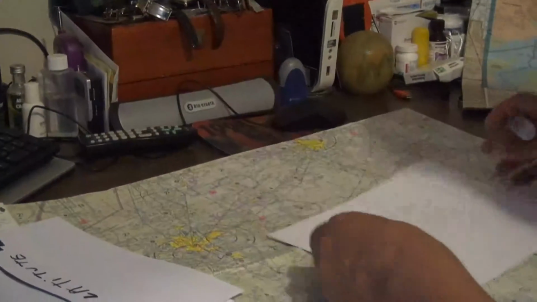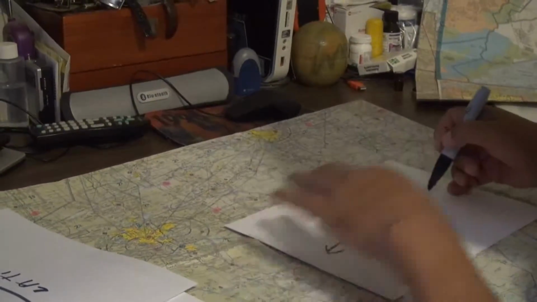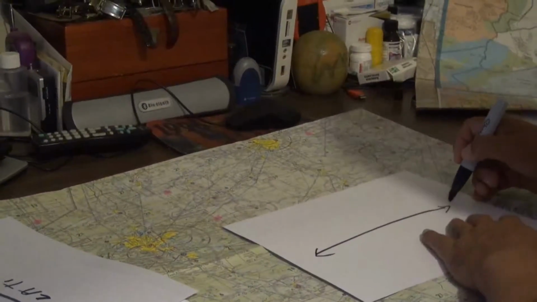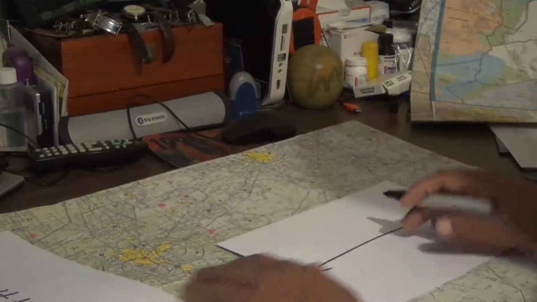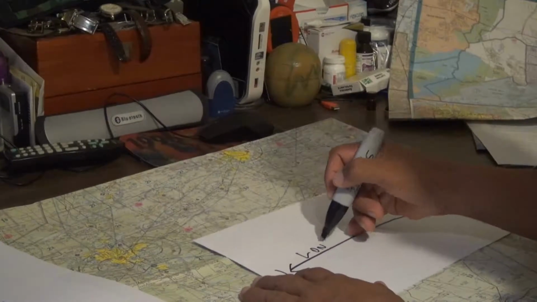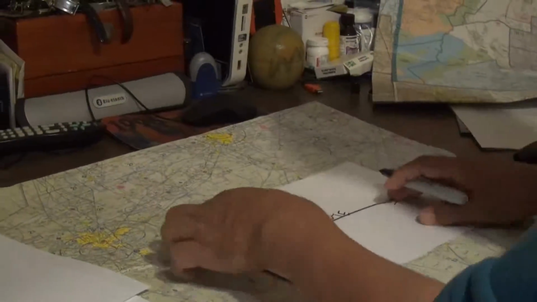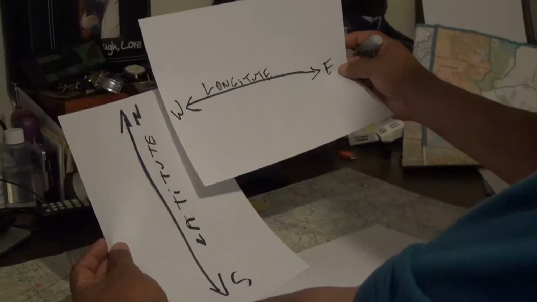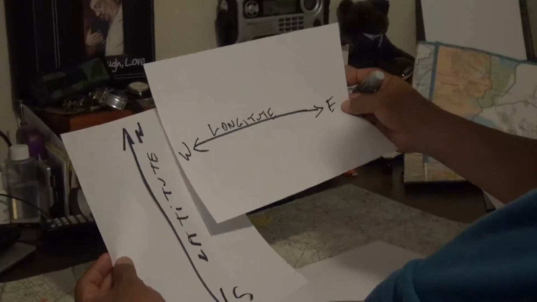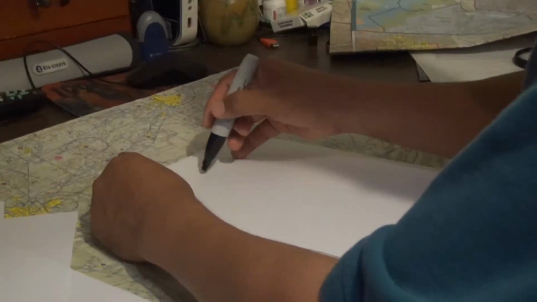And the other line is east and west. This being the east, this being the west. This is called longitude. These are the two basic lines that you have to know. North and south is latitude, east and west is longitude. Okay, memorize that. Now, let's go to the quadrants that I was talking about.